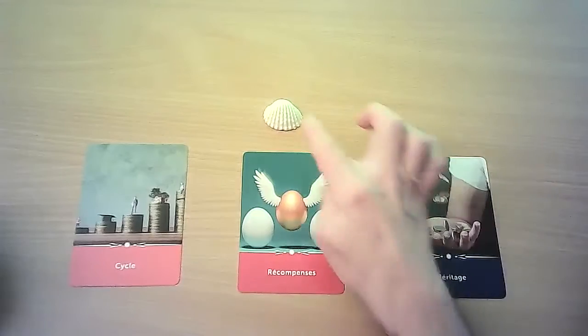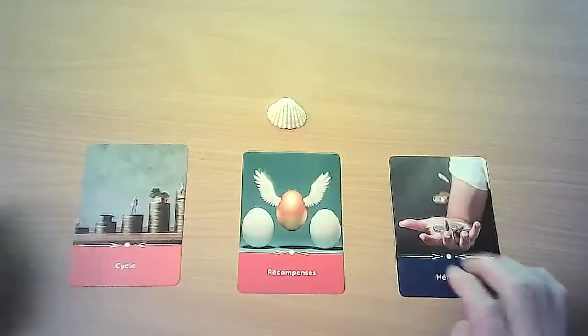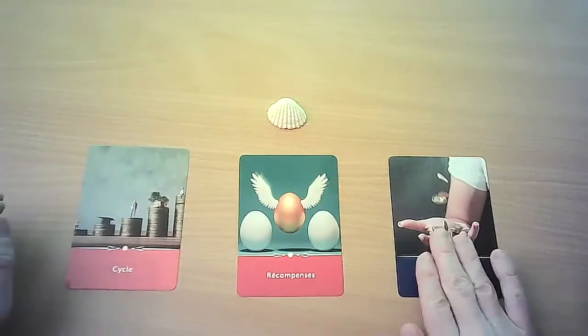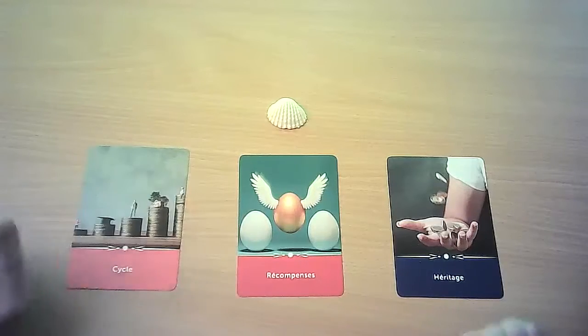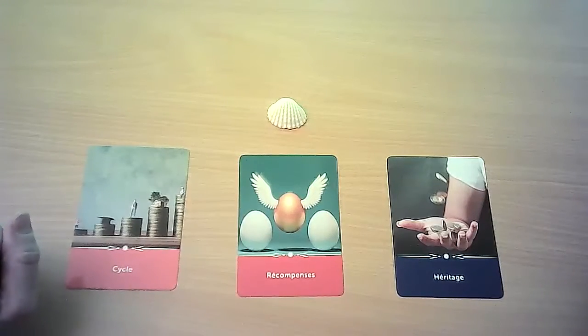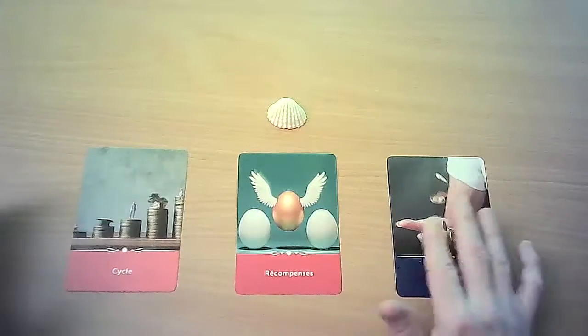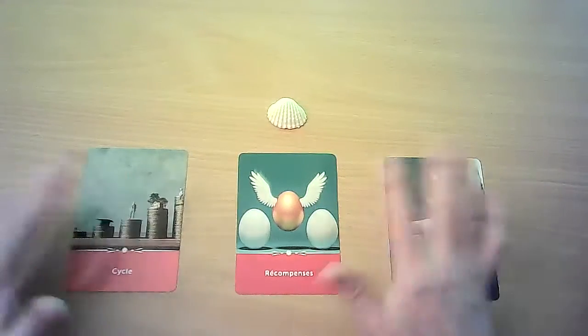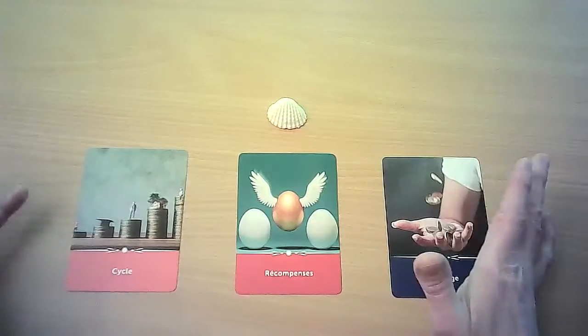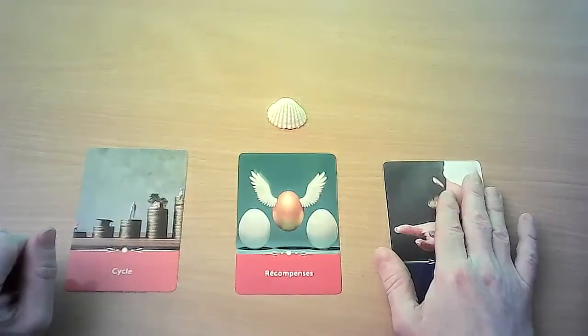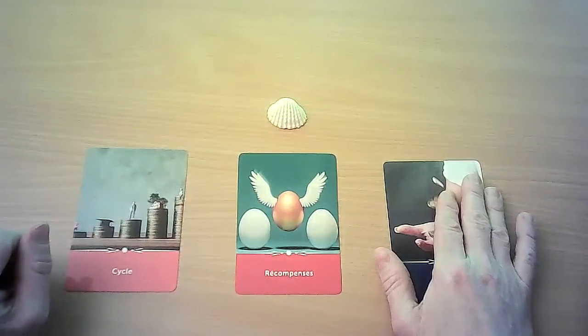Hello Sagittarius, and welcome to the shell or the water group for your philosophical financial card reading for the month of March. As the first card here, we see the card of cycles. Life is a cycle, everything changes in life, everything comes back here. Here we see that also each cycle of our life has certain challenges.